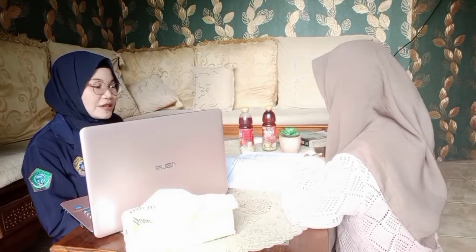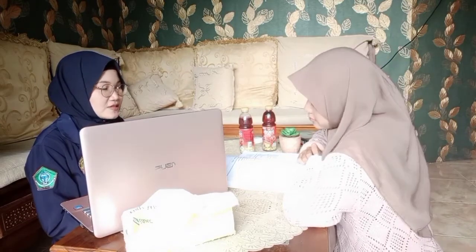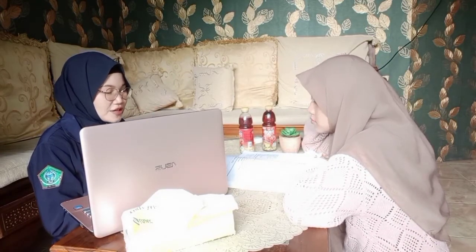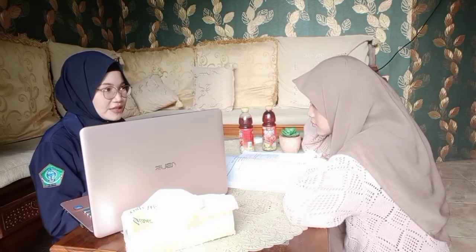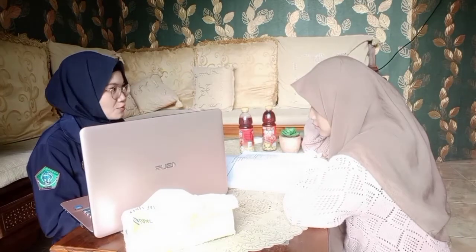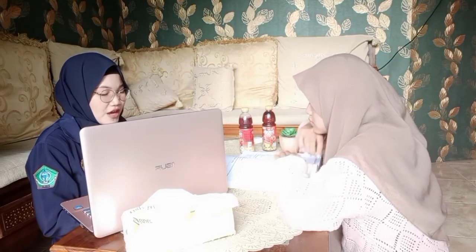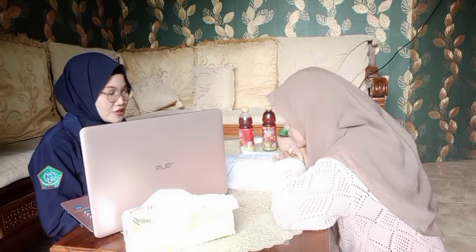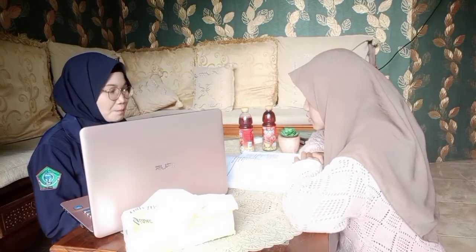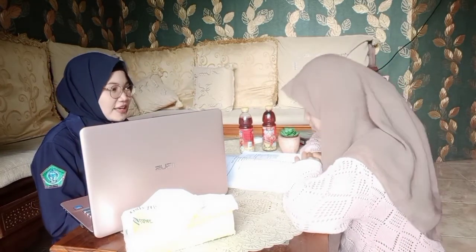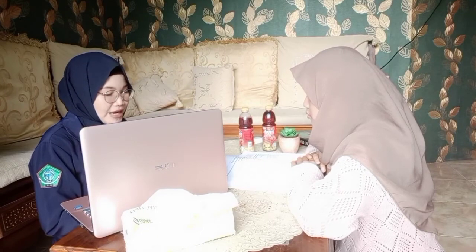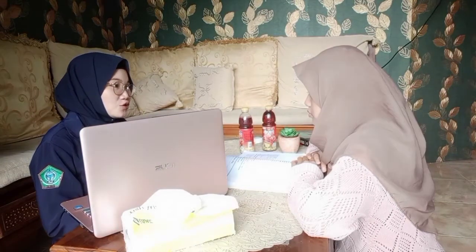So, like any other text, narrative text also has its generic structure. The first one is orientation, the second one is complication, then there is resolution, and the fourth one is reorientation. So there are four main generic structures in narrative text. Jadi narrative text itu memiliki 4 main generic structure atau struktur kebahasaan.